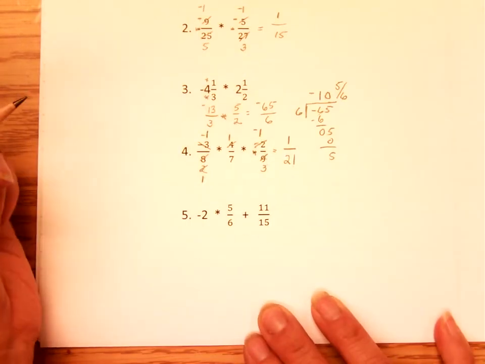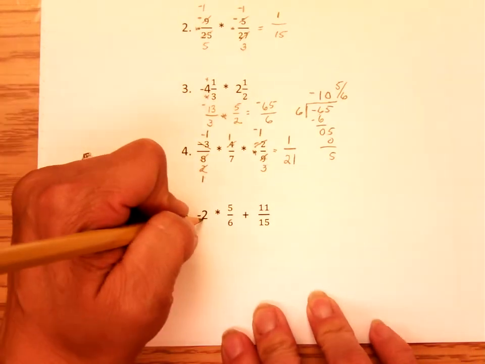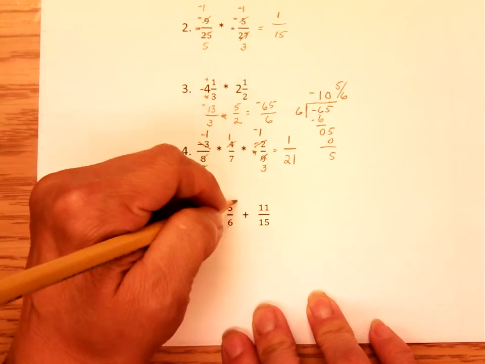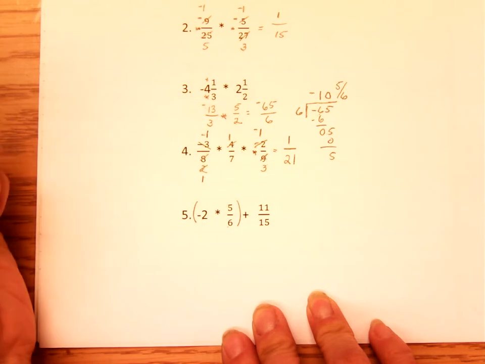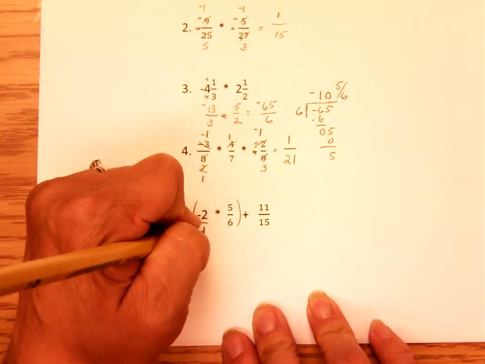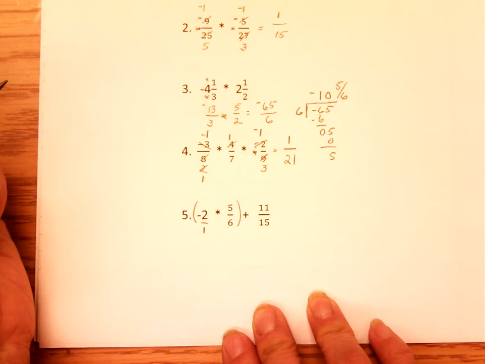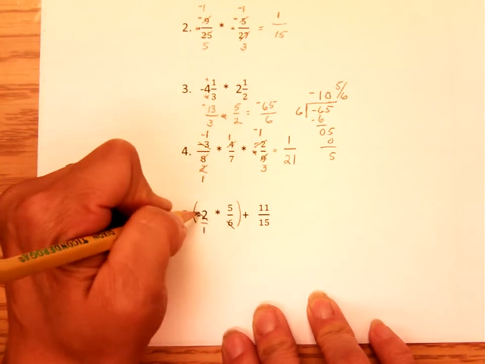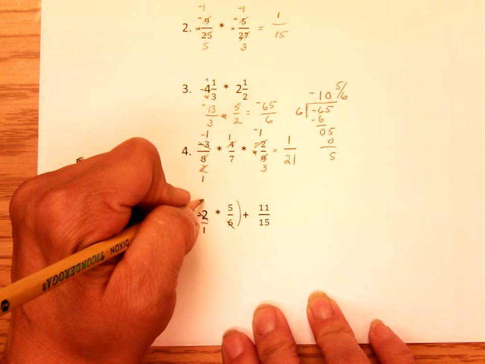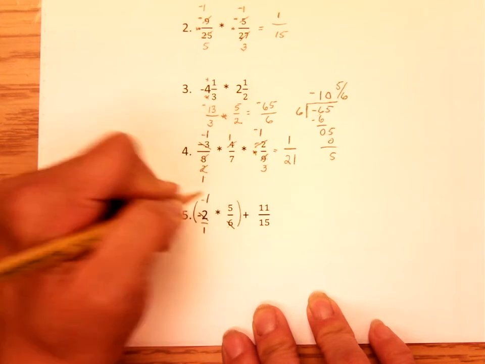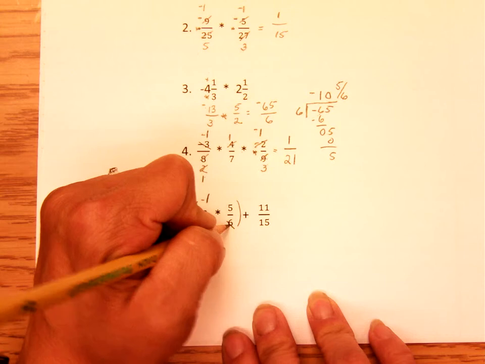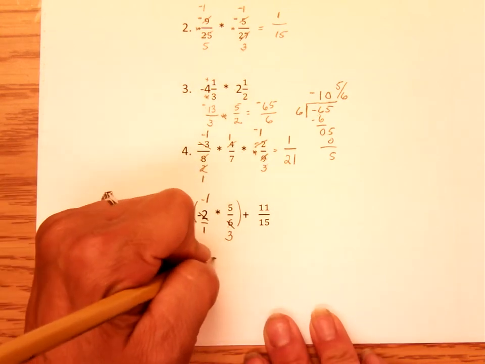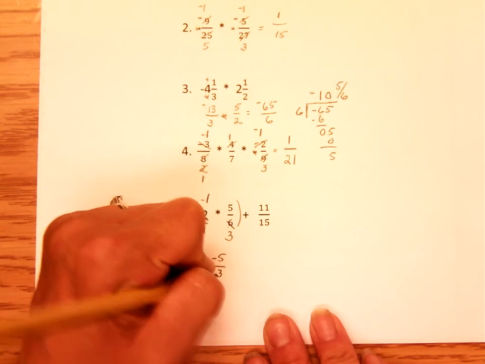Okay, last problem, number 5. You have negative 2 times 5 6ths plus 11 fifteenths. So you have to do multiplication. Order of operation tells us to do that first. So I'm going to make negative 2 a fraction, so it's negative 2 over 1. You can cross reduce. Negative 2 goes into 2 twice, negative 1 time, and 2 goes into 6 3 times. Multiply across and you get negative 5 thirds.